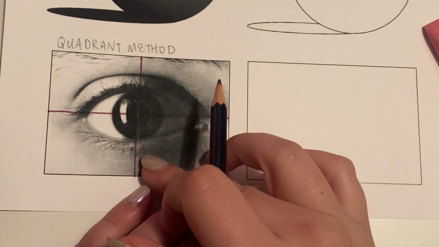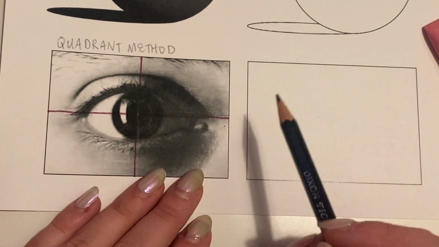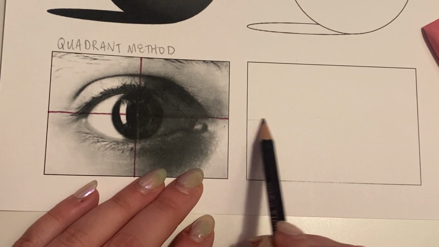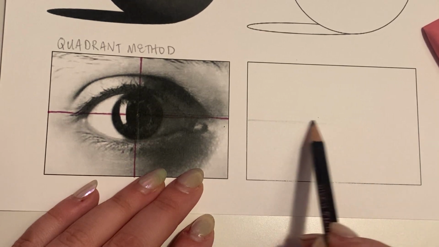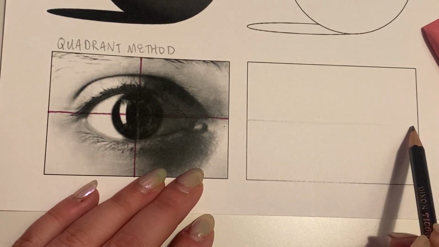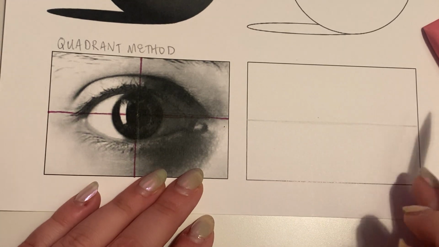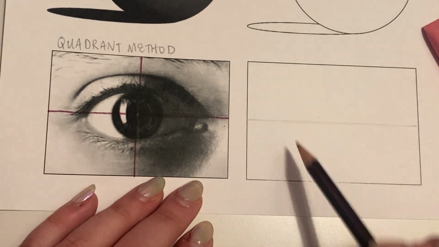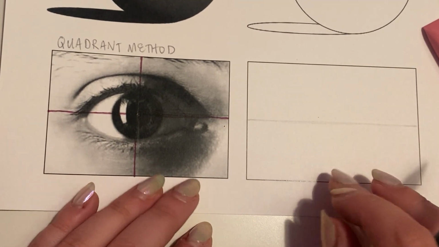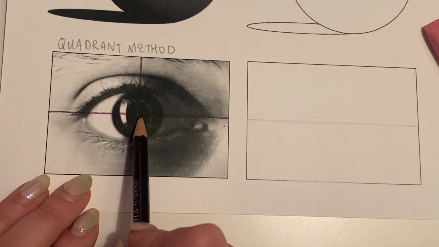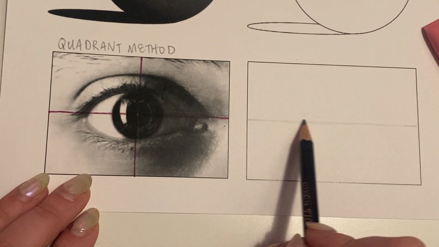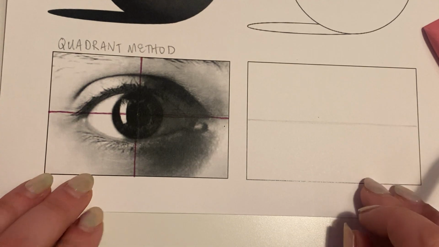So once you have the grid drawn on this one, or the quadrant, then you can do the same thing on the area where we will be sketching out your eye. If you can't really tell where the center is because we don't have a little dot to start with, you can just continue the line from here. Just make sure it's at the same height, continue that line over with your pencil.